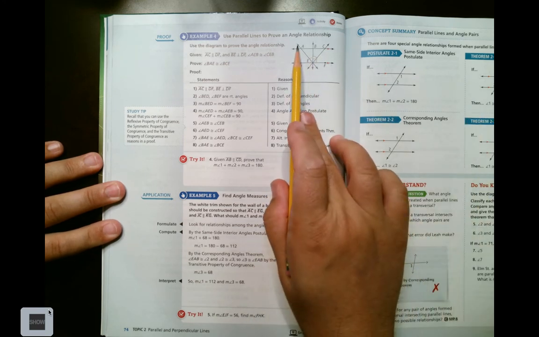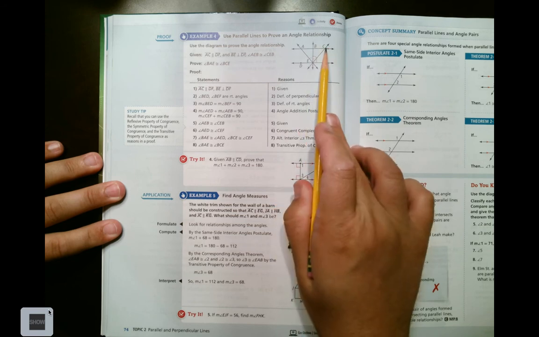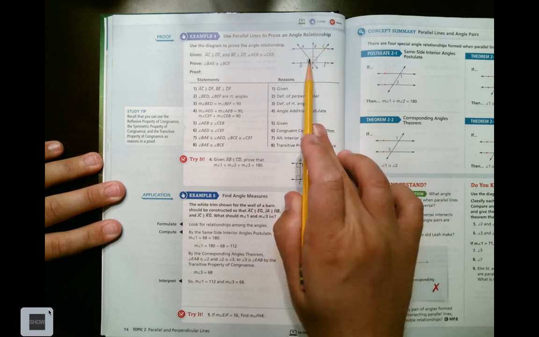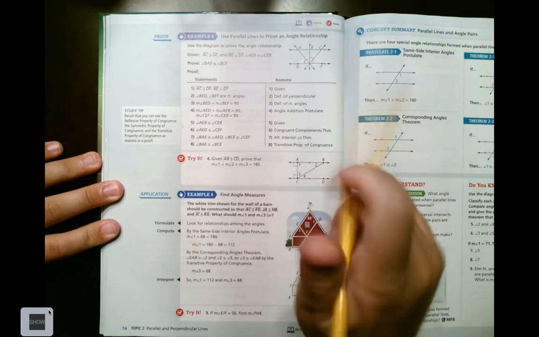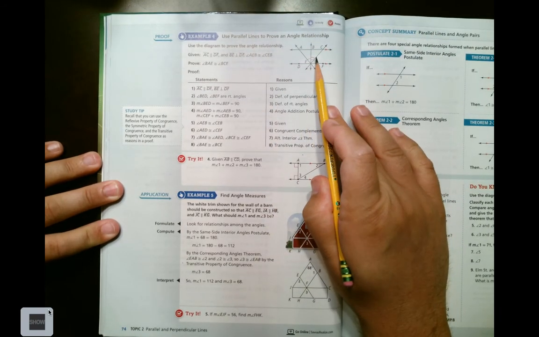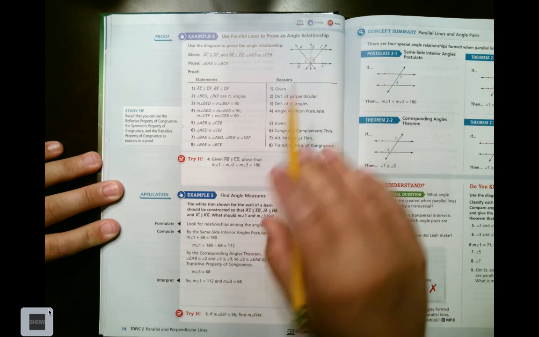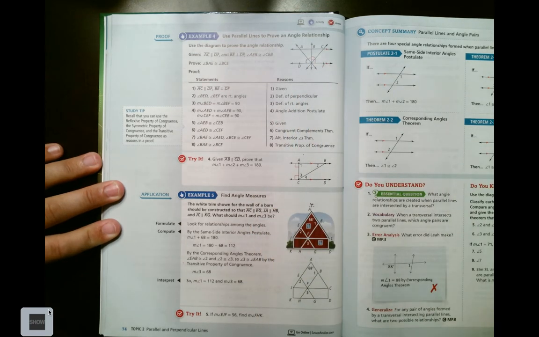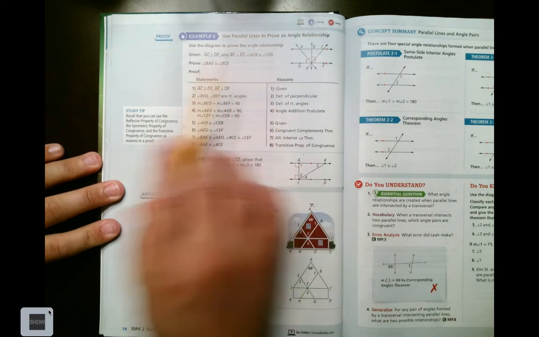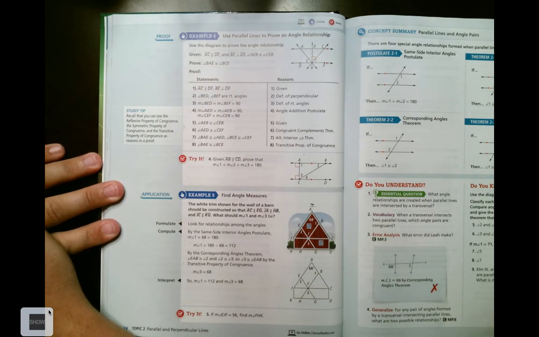And then how do I know that AEB is congruent to CEB? Well, these little red tick marks that are right here, I drew over the top of them, but let me erase that. So that red tick mark and this red tick mark indicate that both of those angles are equivalent to each other. So it's just a visual way to show that the given is right there.